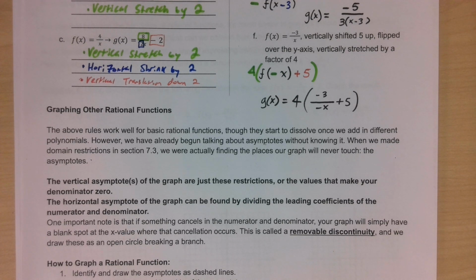So, believe it or not, we've already made good progress towards figuring out how to graph these. In section 7.3, we started talking about restrictions, things that our x is not allowed to be.